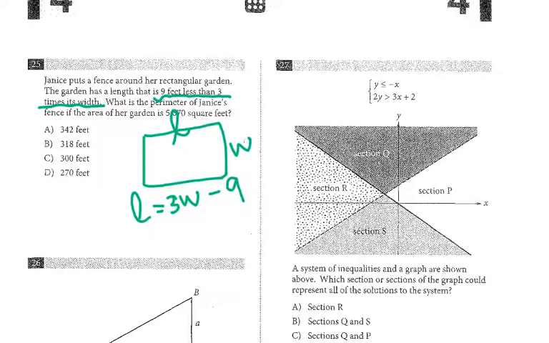And we know that the area, which means L times W, equals 5690 square feet.